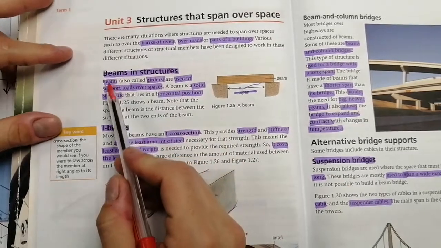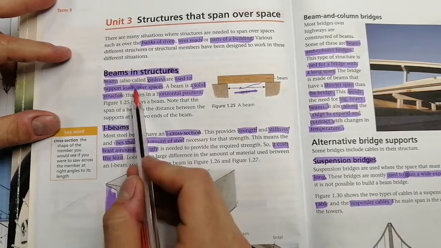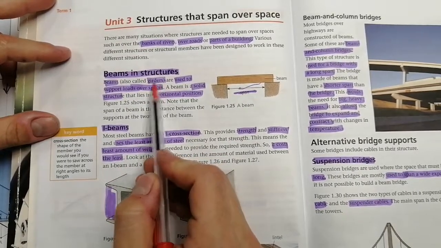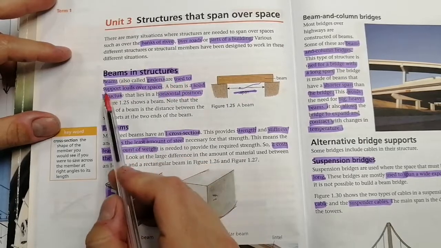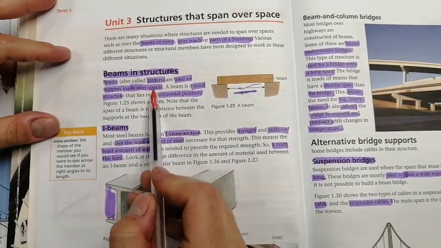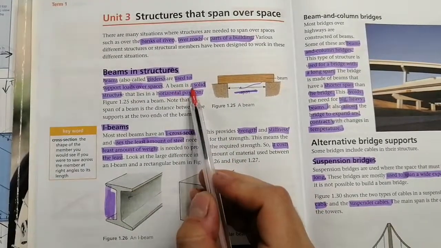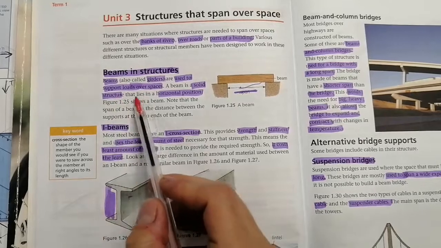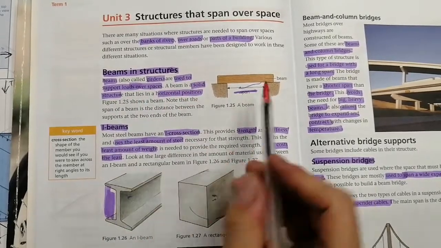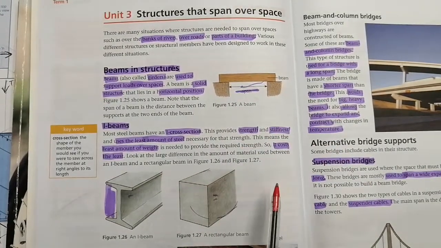So the first sentence is, beams, also called girders, are used to support loads over space. You please need to know this word girders, and you must know that this is the purpose of the beam. It's used to support a load over space. Second sentence is, a beam is a solid structure that lies in a horizontal position. All of this I've already underlined, which describes what the beam is and what the purpose is, which is important.